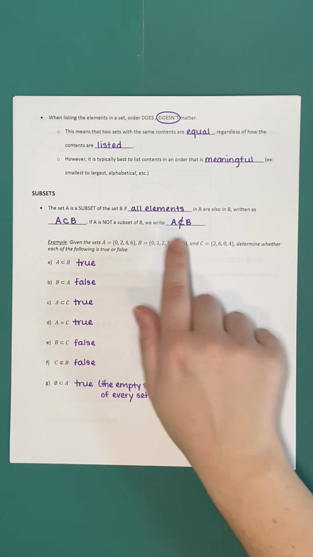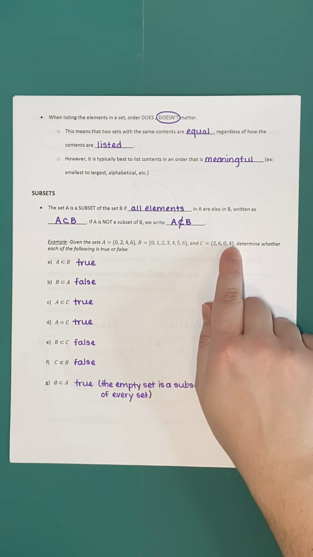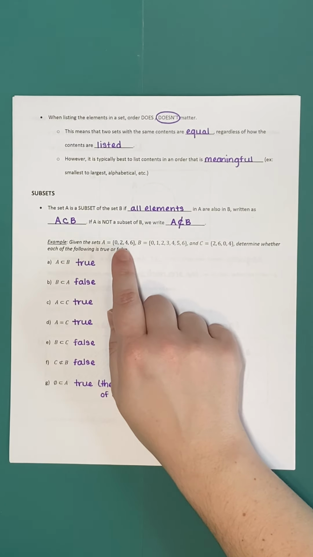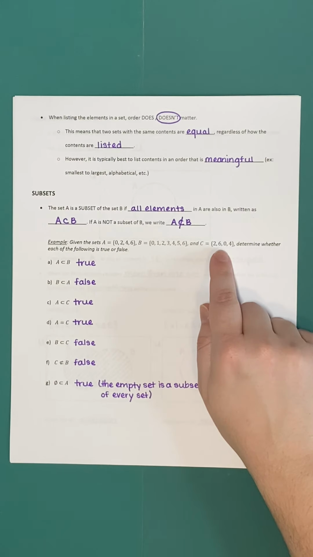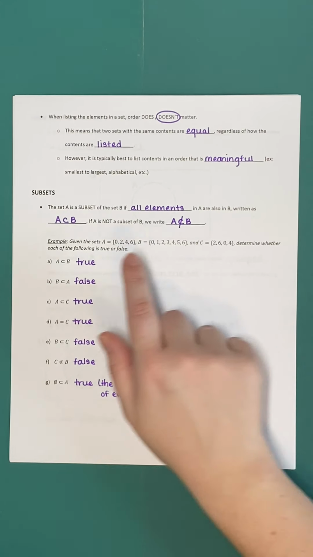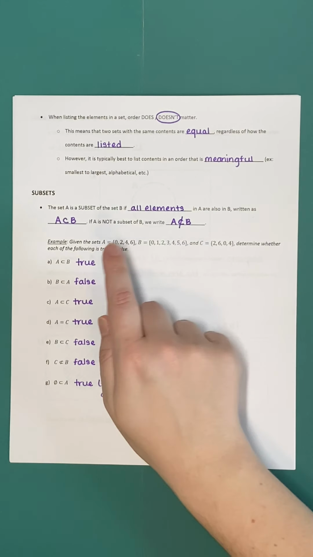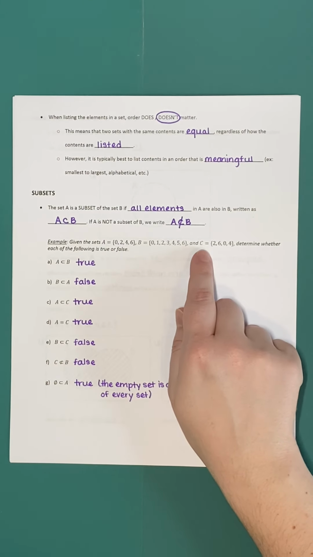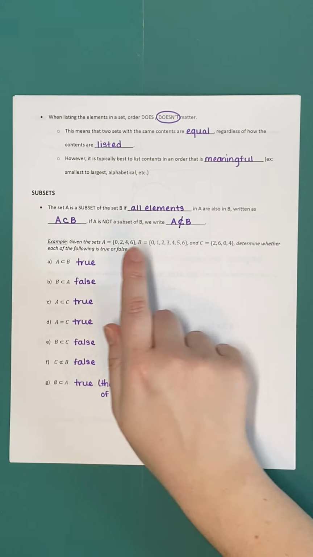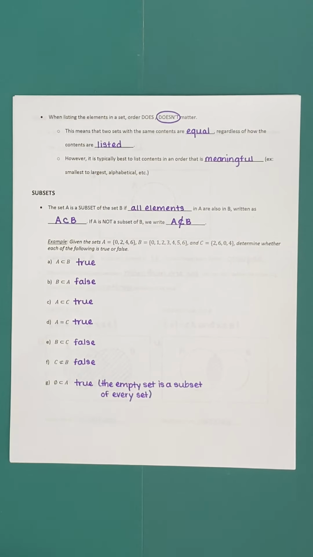So because A and C have all the same contents, A doesn't have anything extra that C doesn't have, C doesn't have anything extra that A doesn't have, we can say that A and C are the same. Another way of saying this is that A is a subset of C, and C is also a subset of A. If both statements happen to be true, then that's our indication that the two sets are actually equal.